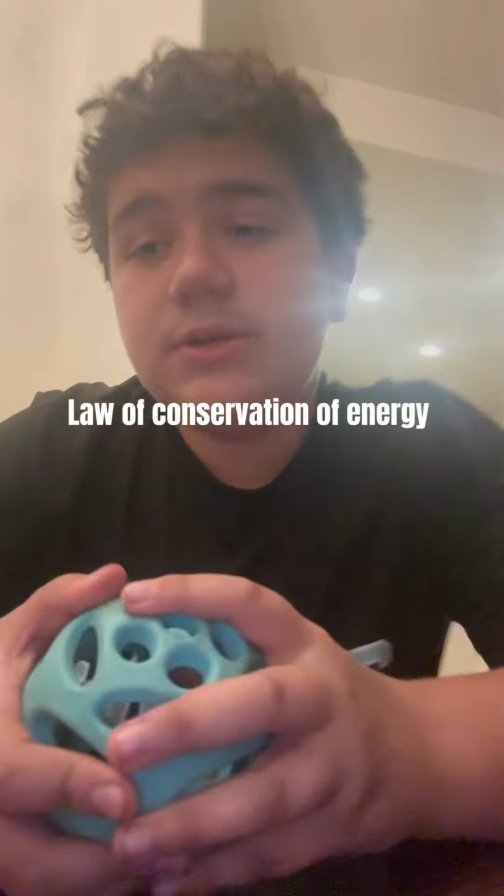Okay, so for my next demonstration, I'm going to be explaining potential and kinetic energy. I have this ball here, and if I raise it up here, the potential energy is probably at its peak. But when I drop this and it hits right here, it is at its most kinetic energy and probably the least of its potential.